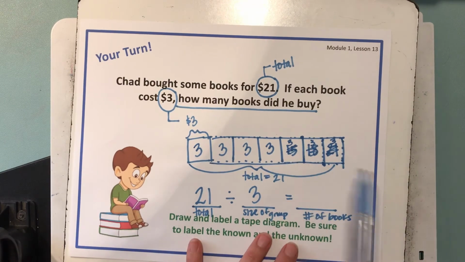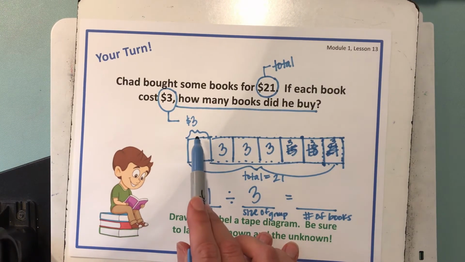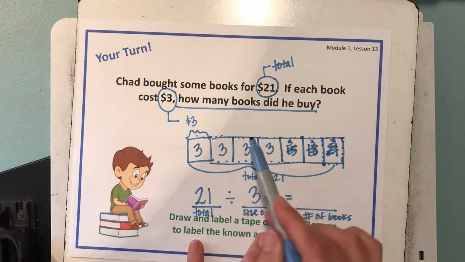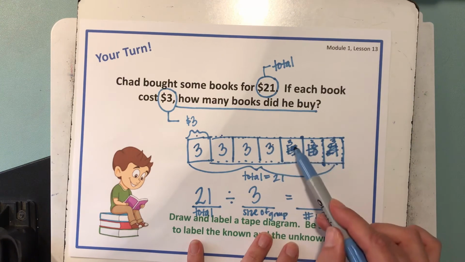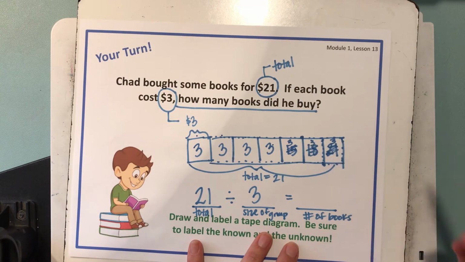Okay, so now I know how many books that they bought, right? The number of books or the number of groups. So let's count. Ready? How many groups we have or how many books? 1, 2, 3, 4, 5, 6, 7.